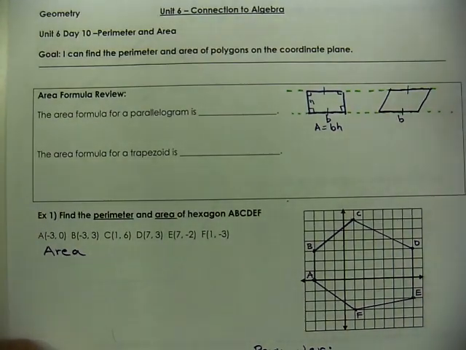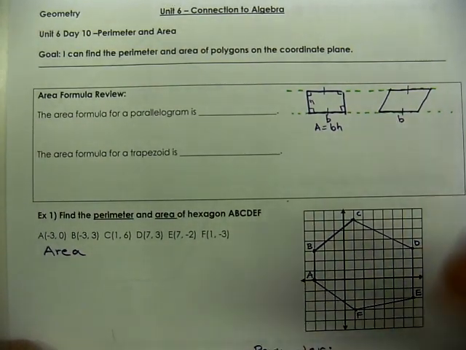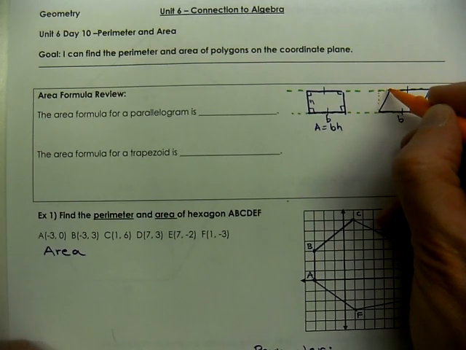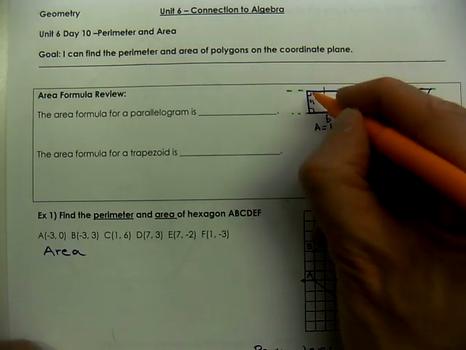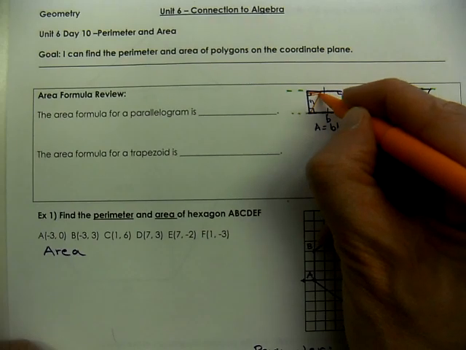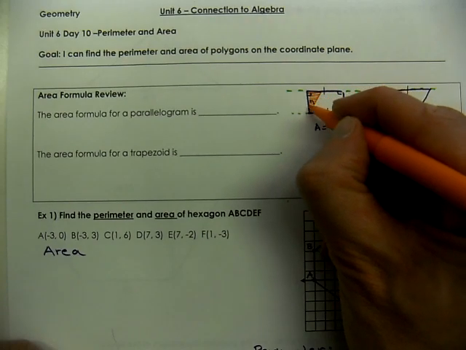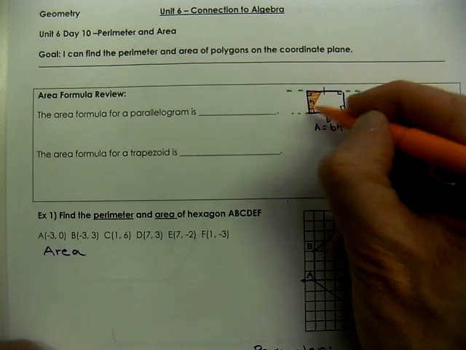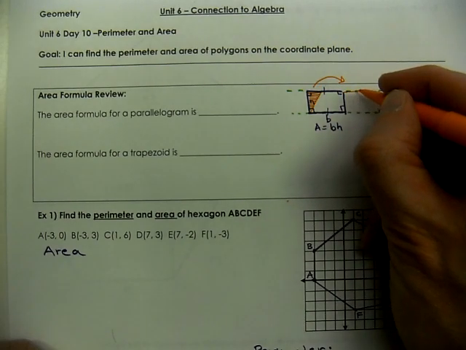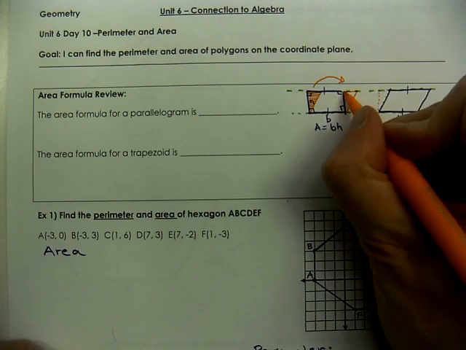Now the concept here is that we can take this little triangular piece that you see here representing that sort of missing part of the rectangle. We can take that triangular piece, and if you had scissors you could cut that out and tape it on the opposite side like this.